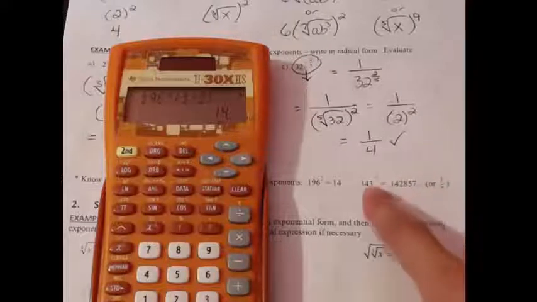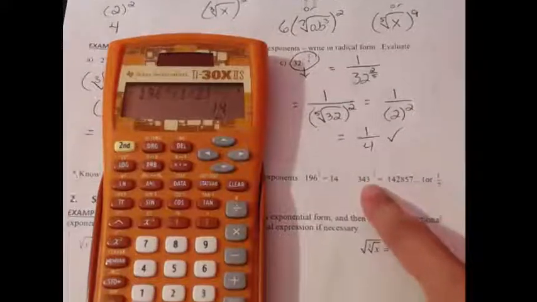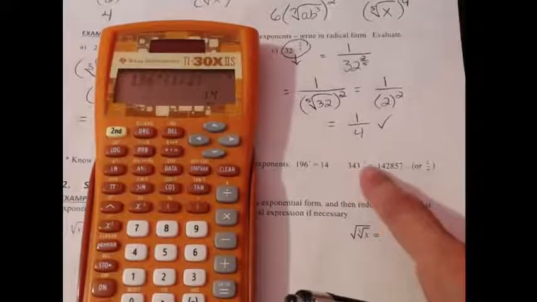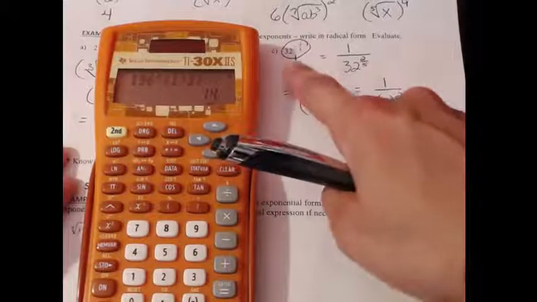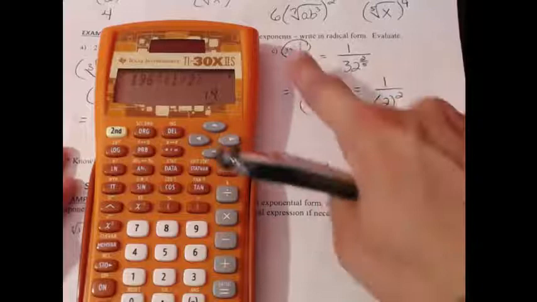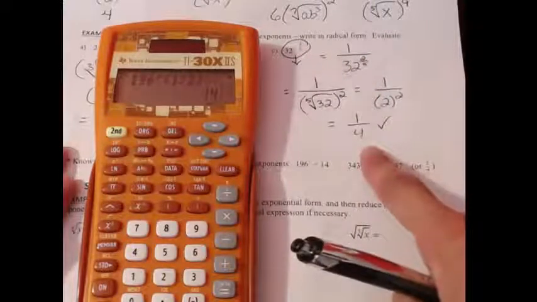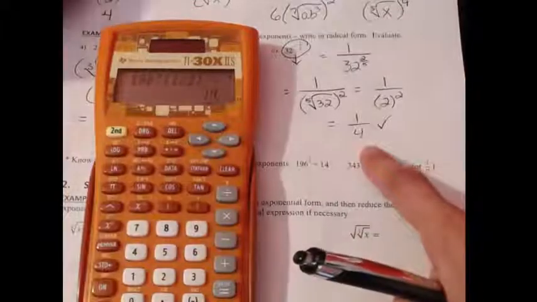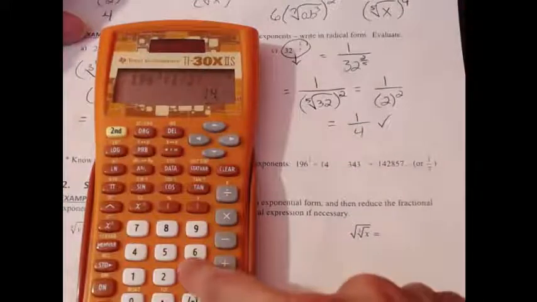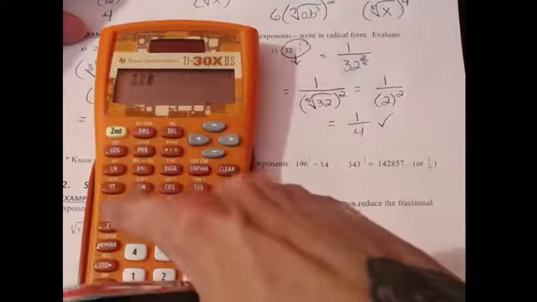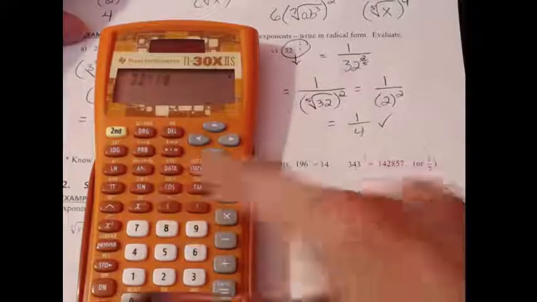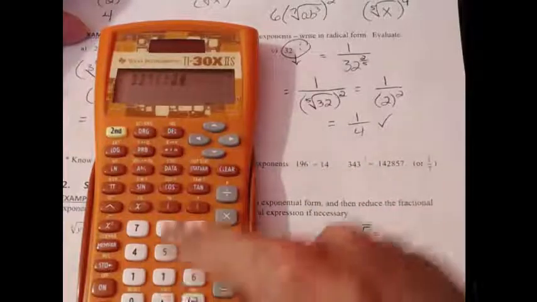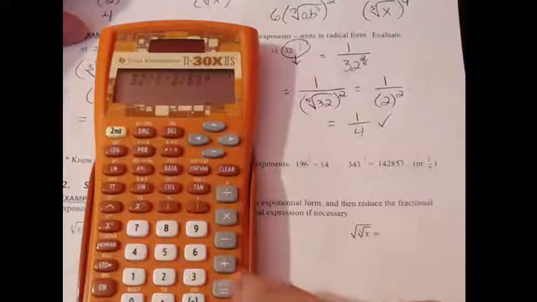Okay? Notice here we have 343 to the negative 1/3. And actually, I'm going to show you the one above it first because we went through each of the individual steps and proved that 32 to the negative 2/5 is 1/4. Let's check this out. 32 raised to the, use parentheses, negative 2/5.